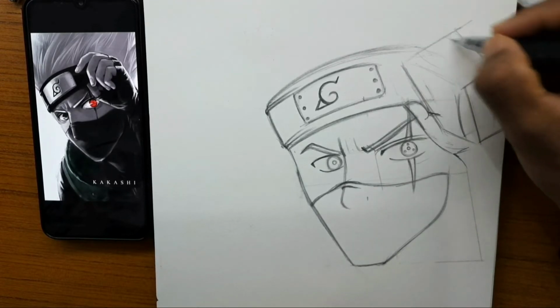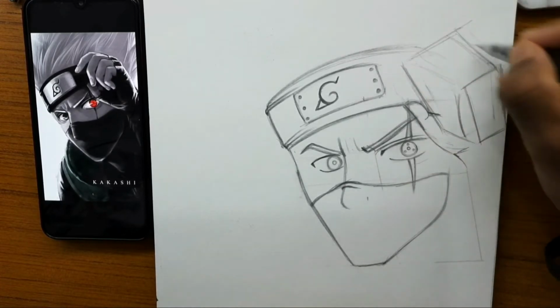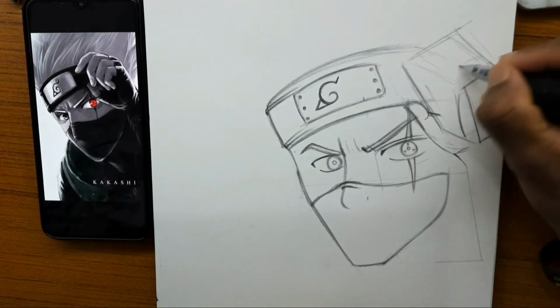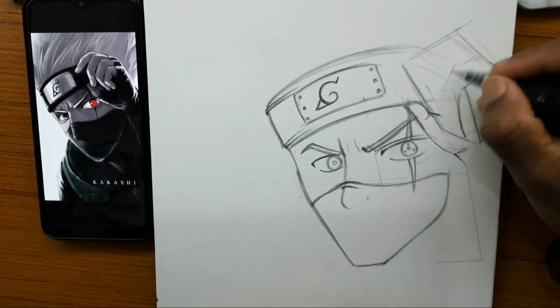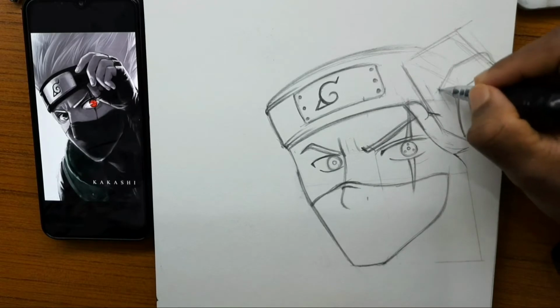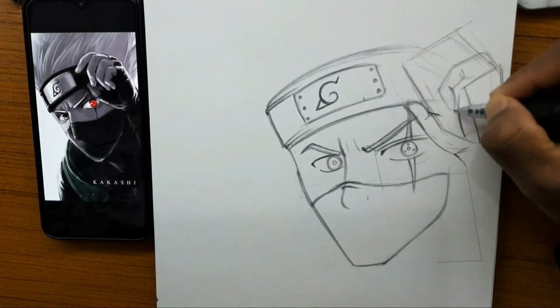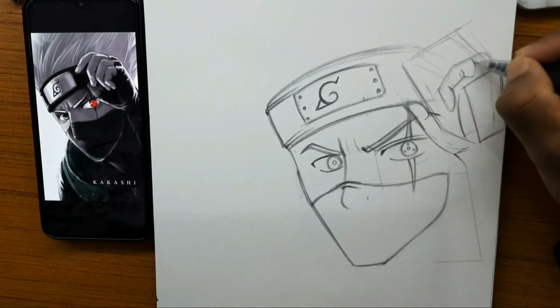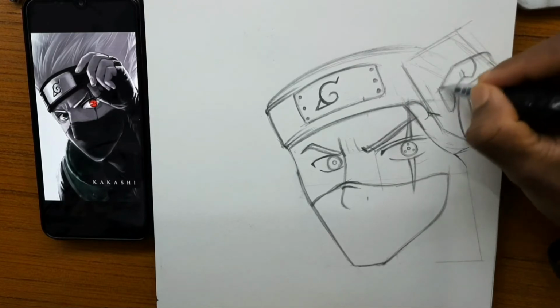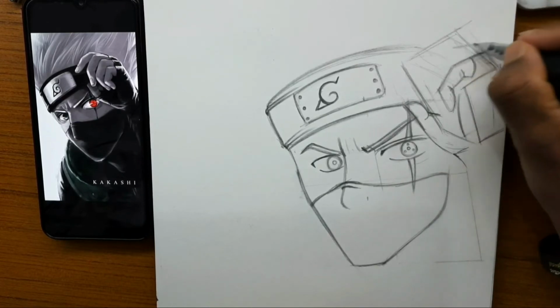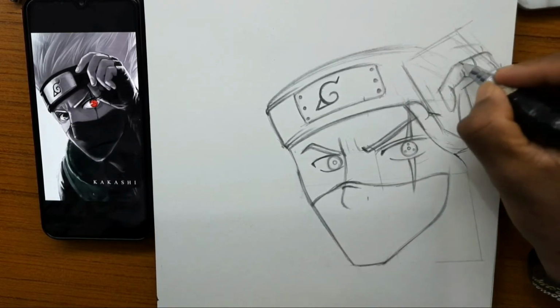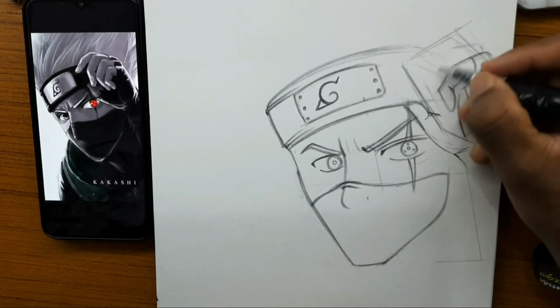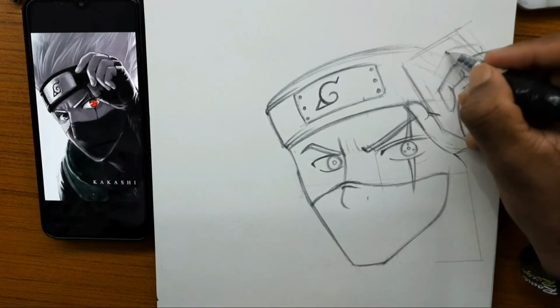And then on top of the cube, I'm just adding the shape of the fingers. To draw the fingers, they are not a continuous line. They are divided into 3 lines.